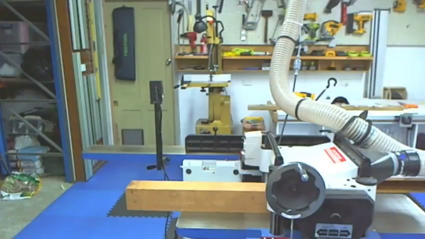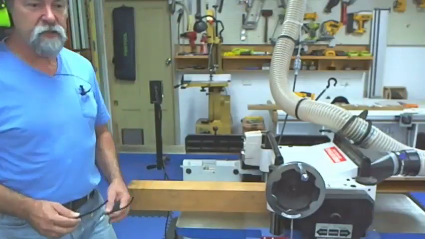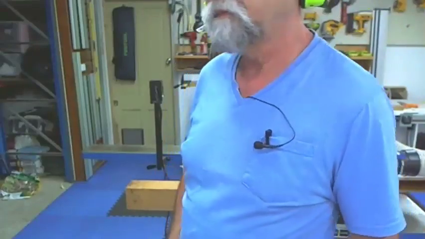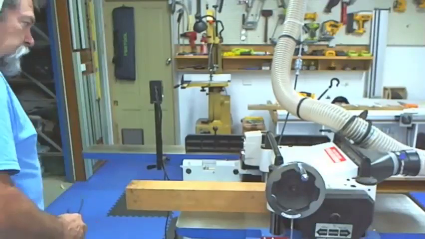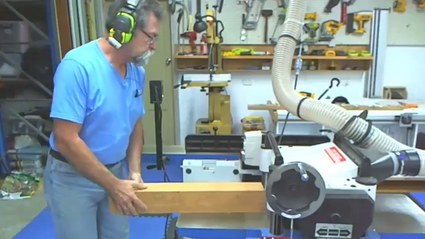Default, default, default. Wonder if that's going to be any good. Let's try that. Hopefully that's going to work. We'll see. I'll turn on the dust extractor again, see what happens. Go. Cool.